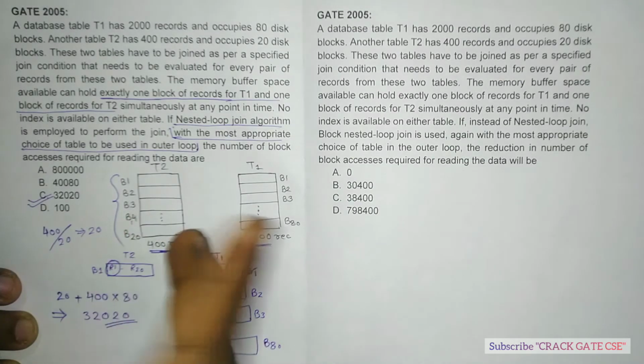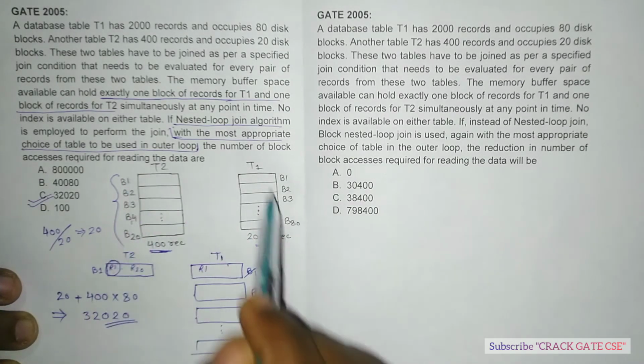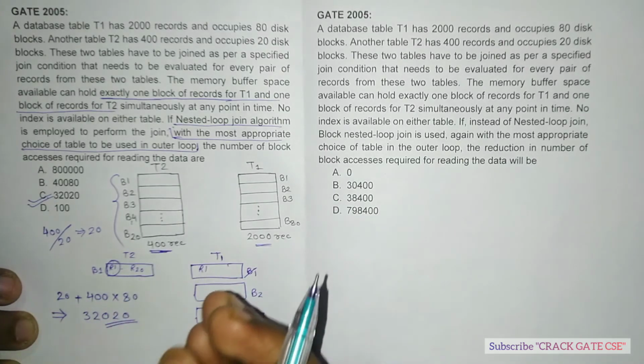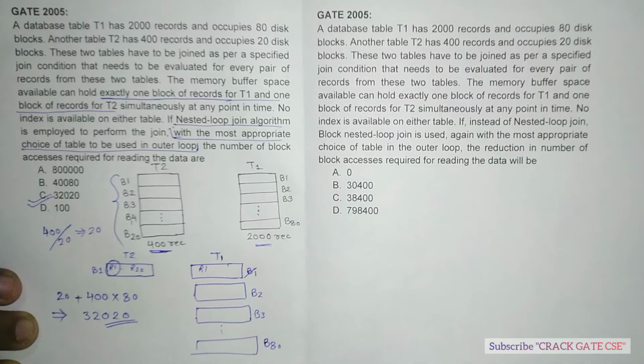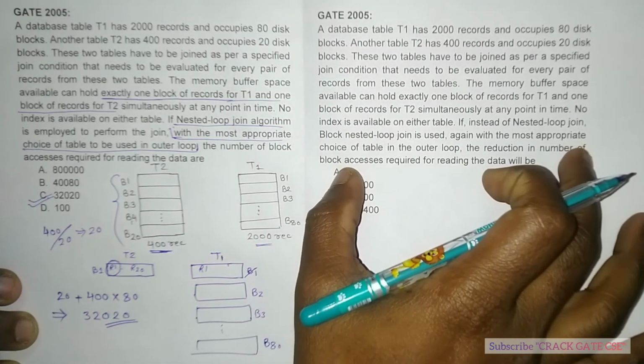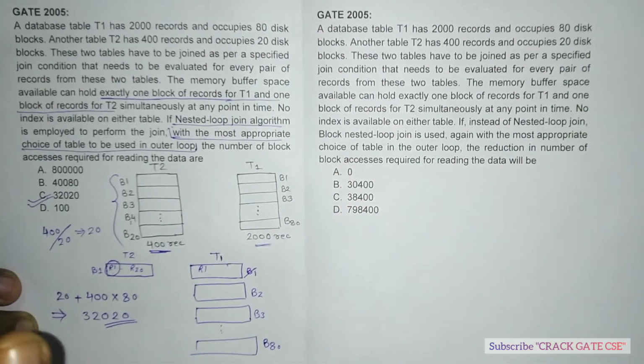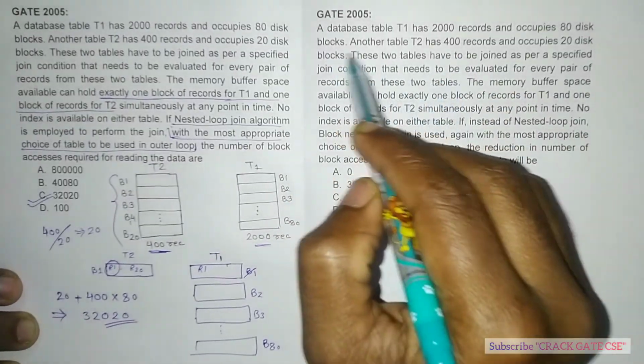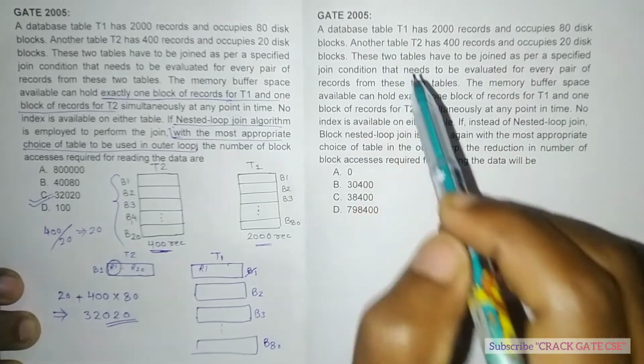Try to flip these conditions. Try to take T1 as the outer table, and then you will be figuring out what is the difference between the block access. Now there's a linked question which came in GATE 2005 as well. Try to do this on your own, right? Now I'm going with the solution so that you can refer to it.